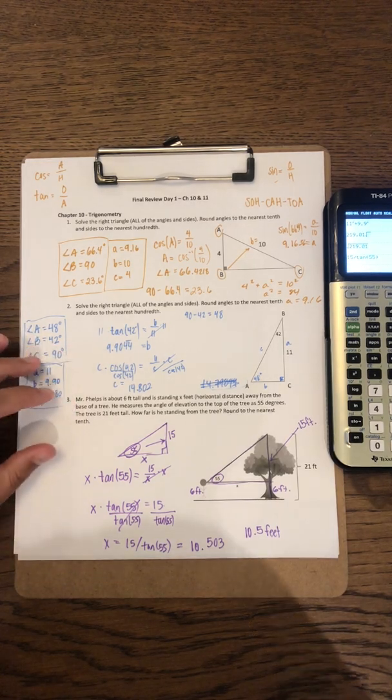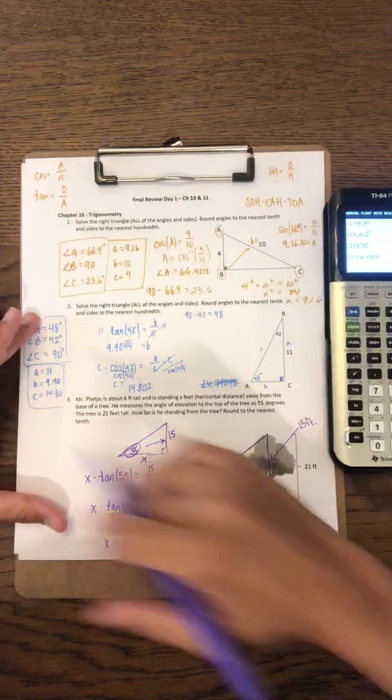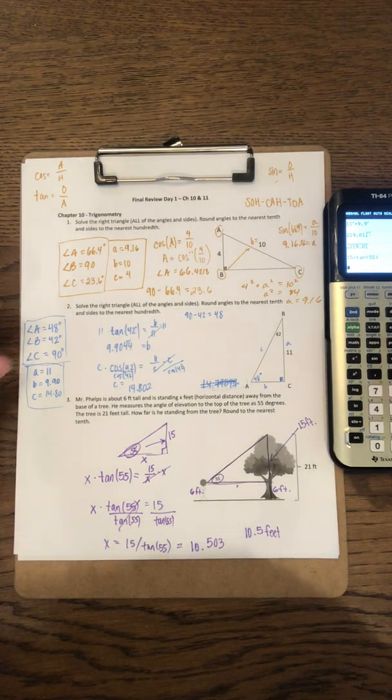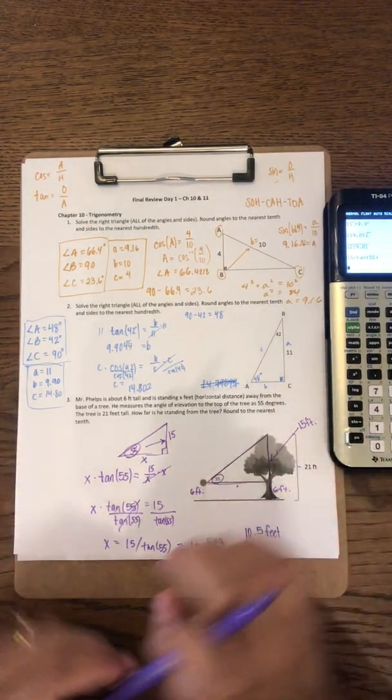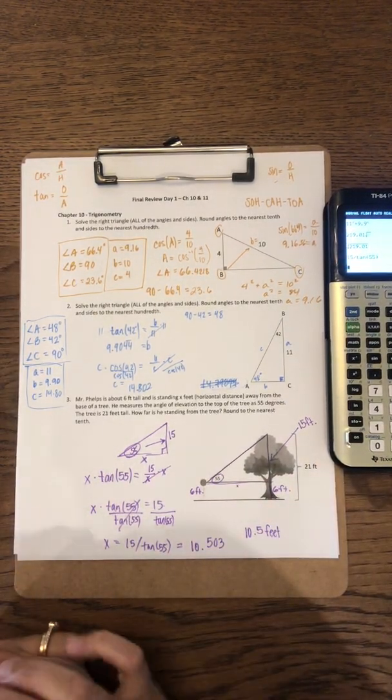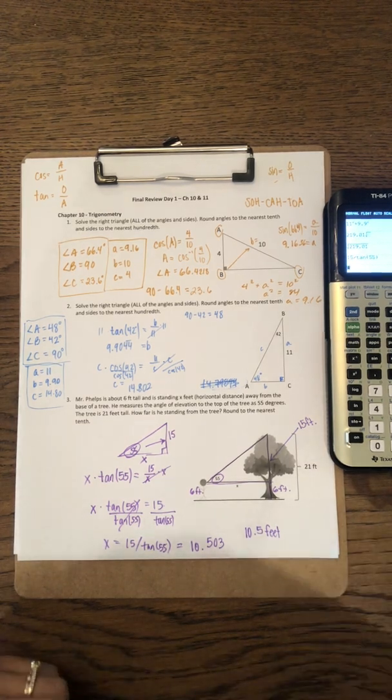So yeah, this is what you need to be reviewing for chapter 10, right triangles as well as word problems. If you can do that, then you will be set for the final for chapter 10.